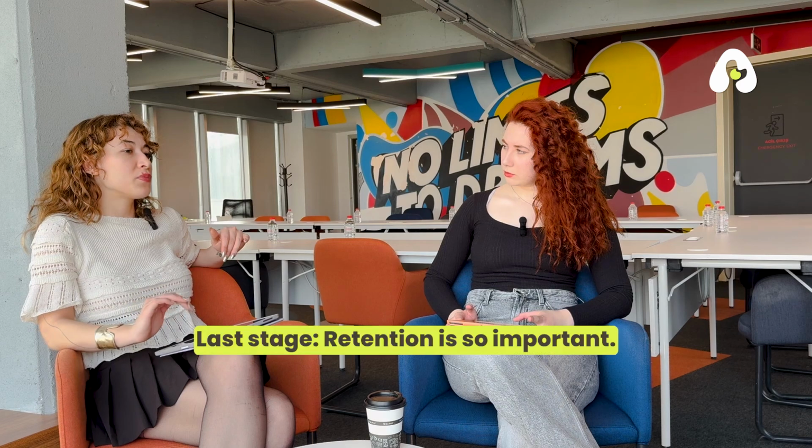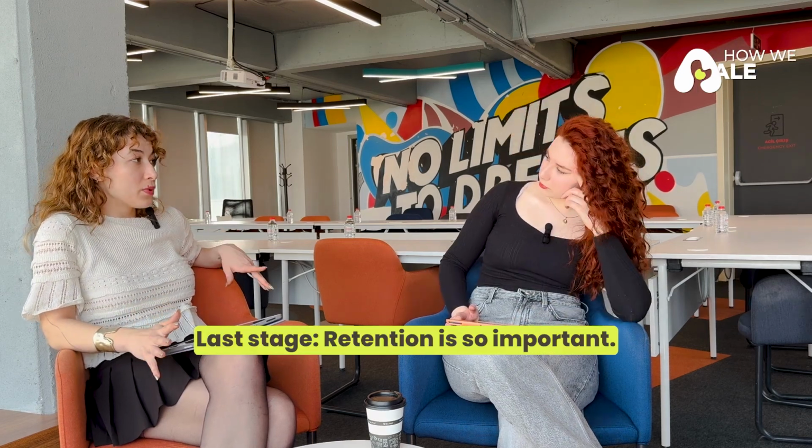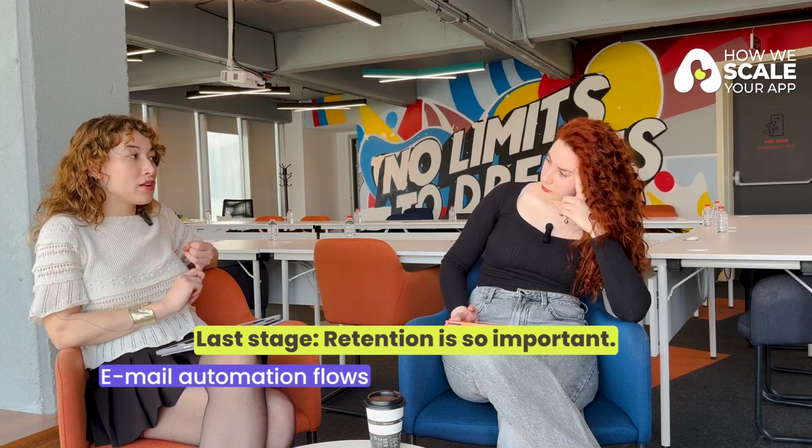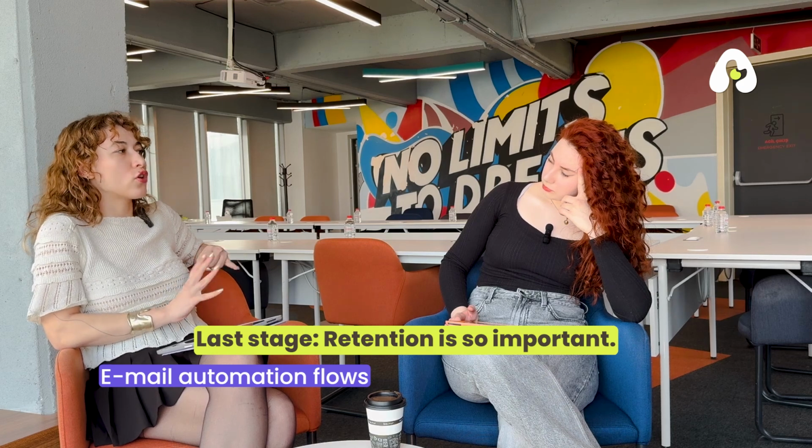And one more stage. We have the last stage. Retention is so important. You're spending lots of money to acquire new users, but if they churn, there is no point. Acquisition is really something that costs. So you need to make sure your users continue to use your app on day 1, on day 7, even on day 30. To make it happen, you can work on your email automation flows. If your users check your emails, you know your users best.